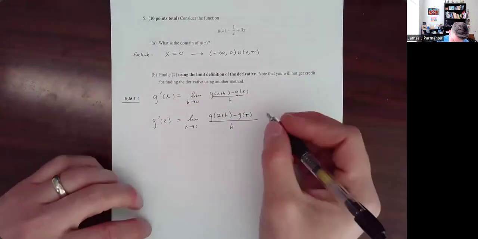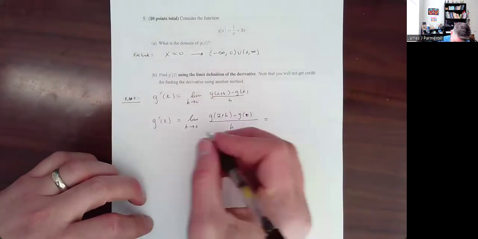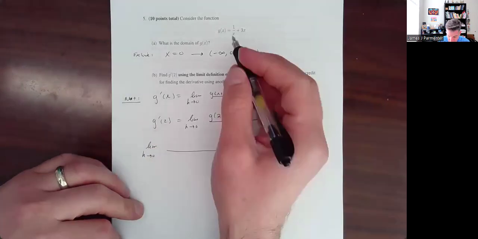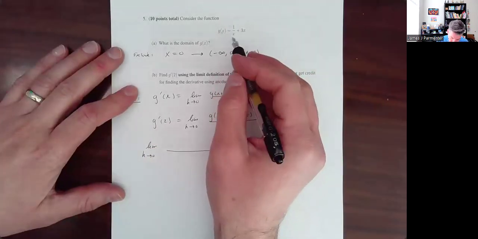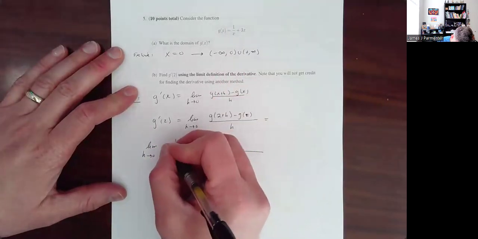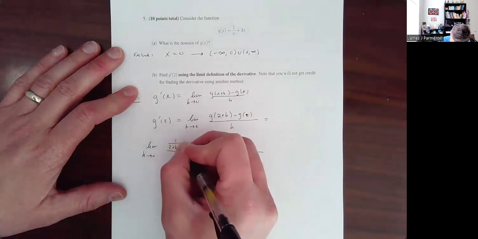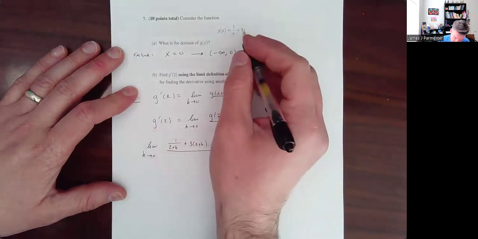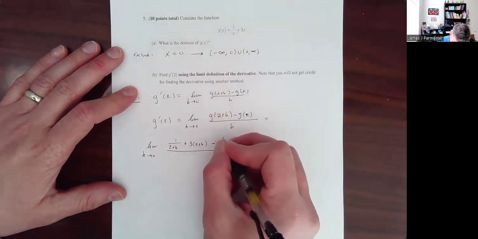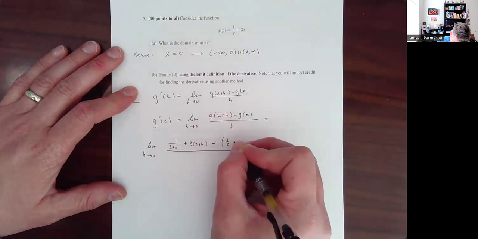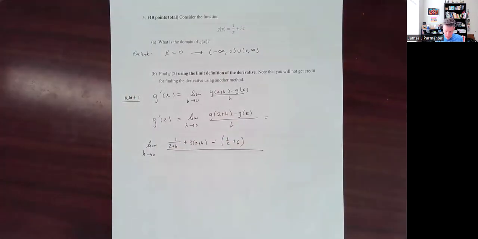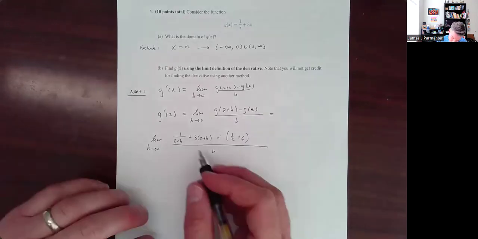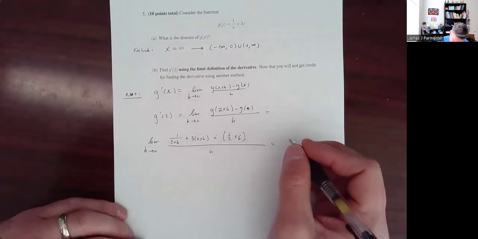So let's plug in the things. That's going to be the limit as h goes to 0. g of 2 plus h is going to be 1 over 2 plus h plus 3 times 2 plus h. And g of 2 is going to be 1/2 plus 6. And then finally h on the bottom. All right, let's simplify this out a bit. So distributing the 3 here, and let's combine like things.